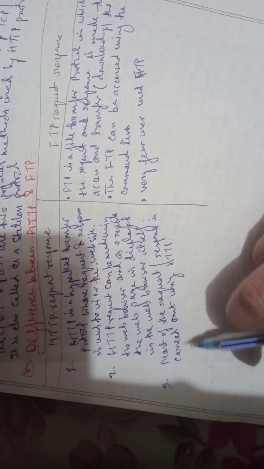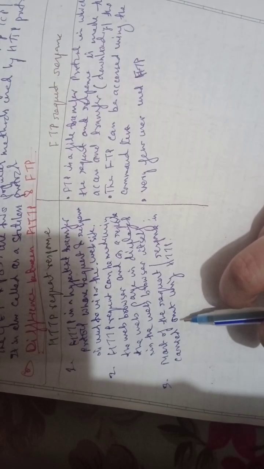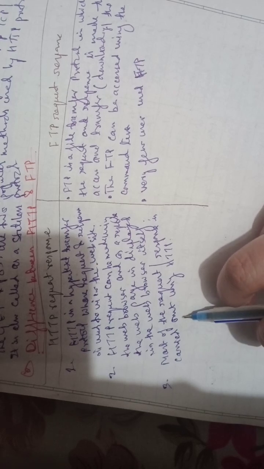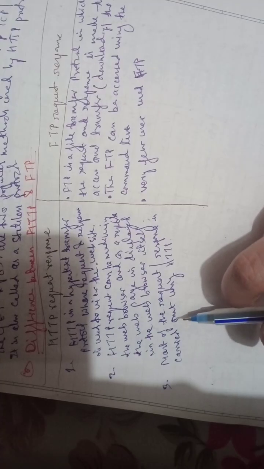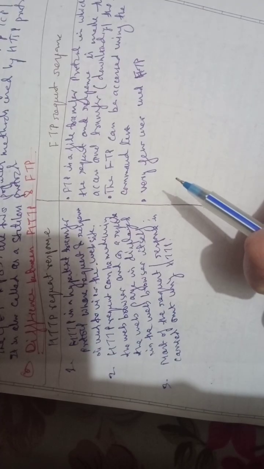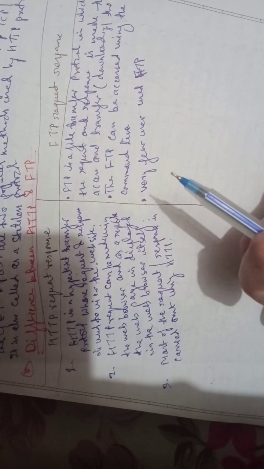Now next we have here, for HTTP communication, client can maintain a single connection to a server and just keep using it for any amount of data transfer. The FTP must create a new one for each new data transfer.